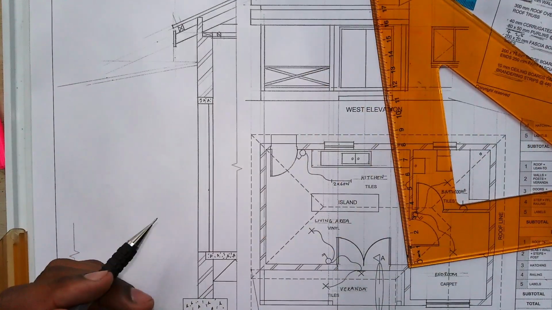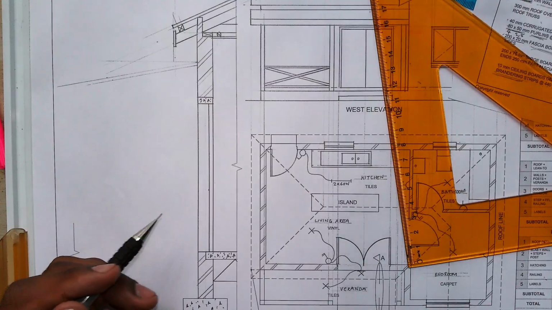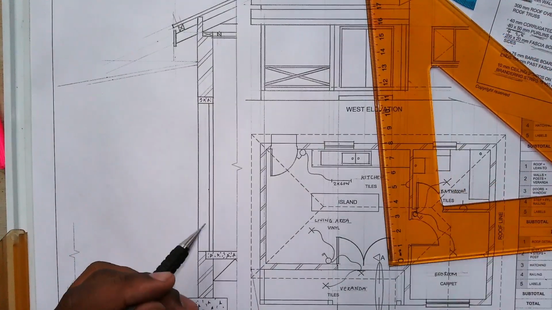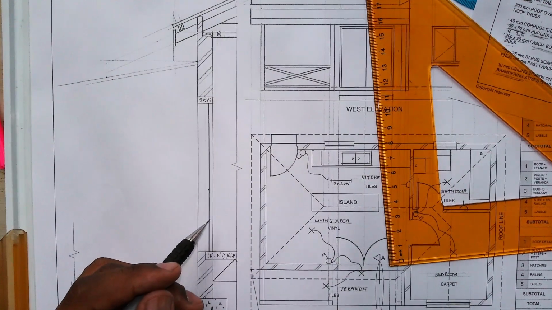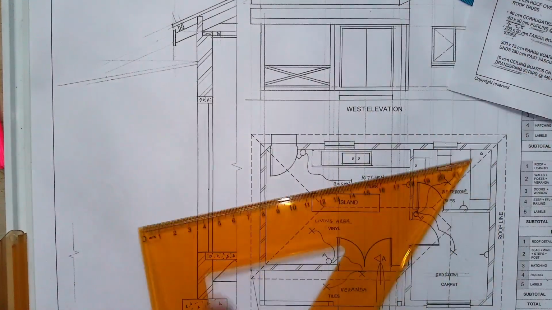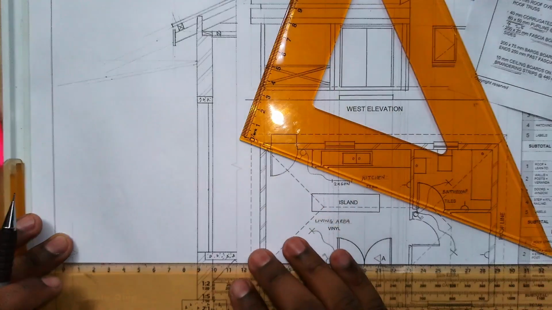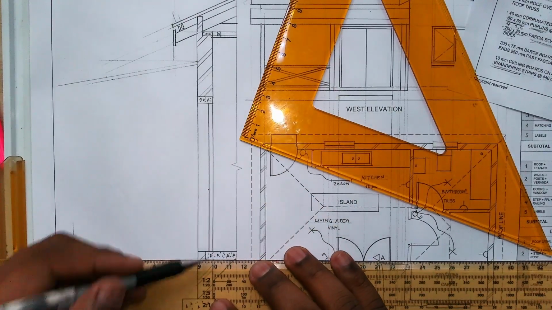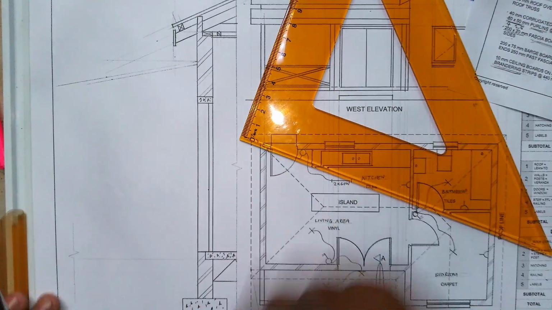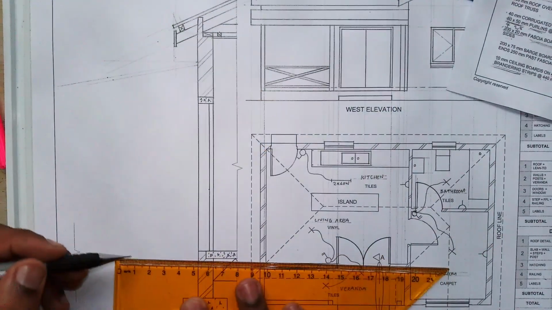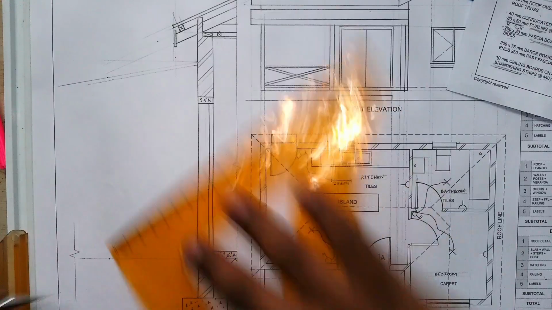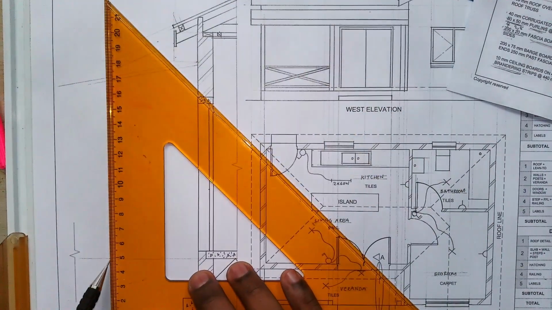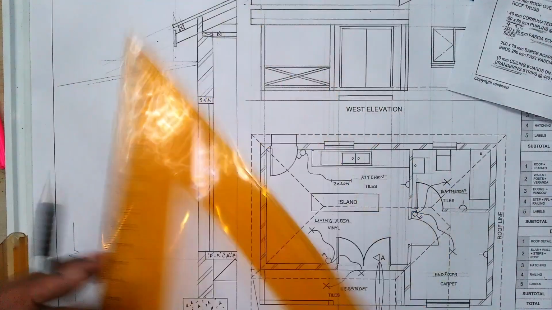So I'll just say 24 multiplied by 50, which is 1200. That's the real life dimension, 1200. And then I'll divide that by 20, which is 60. So I'll just draw a light construction line there, then measure 60. That's the wideness of the veranda. Make a point, and then obviously I'll just draw a vertical line there.